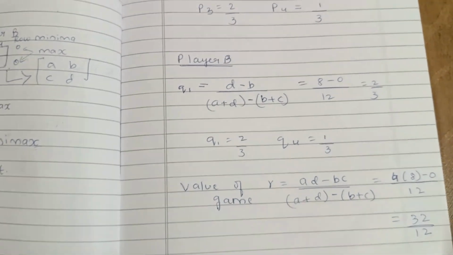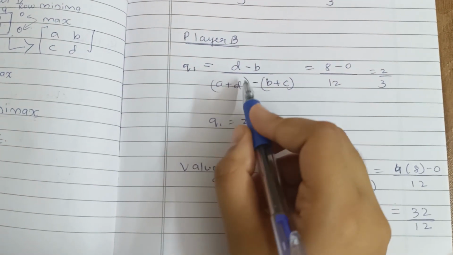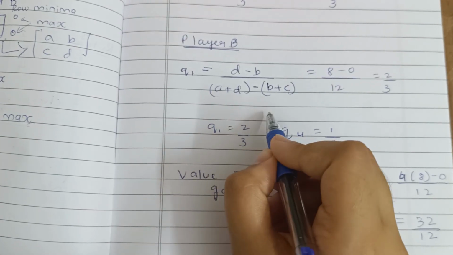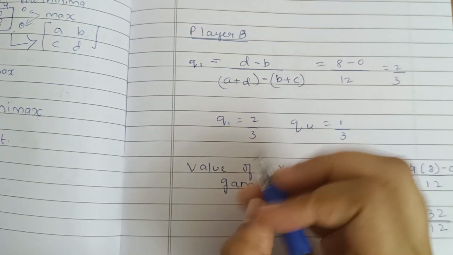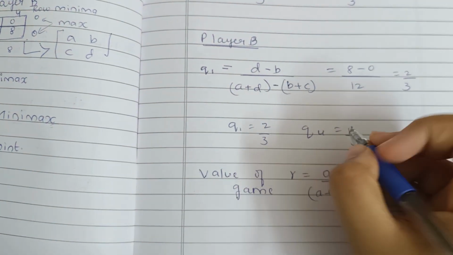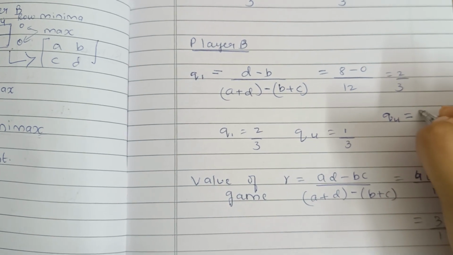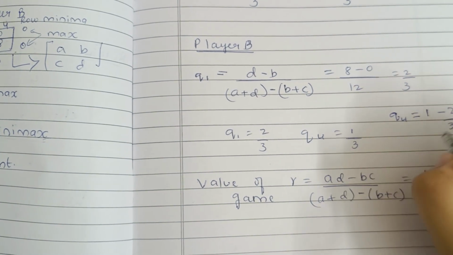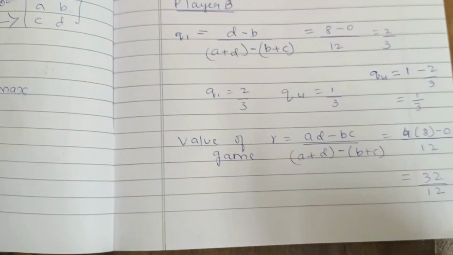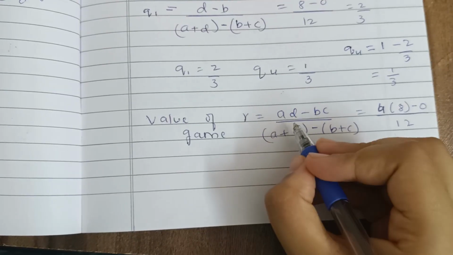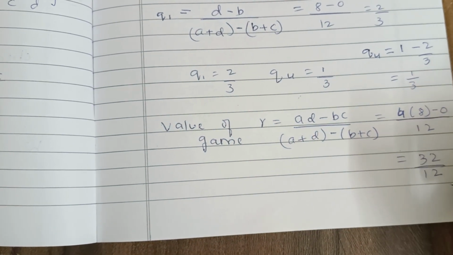Next we solve for player B. To find Q1, the formula is D minus B whole divided by A plus D minus B plus C, which gives 8 minus 0 by 12, which gives 2 by 3. Q1 is 2 by 3, so Q4 is calculated as 1 minus 2 by 3, which gives 1 by 3. So Q4 becomes 1 by 3. The value of the game is calculated as AD minus BC whole divided by A plus D minus B plus C. Substitute the values and we will get 32 by 12.